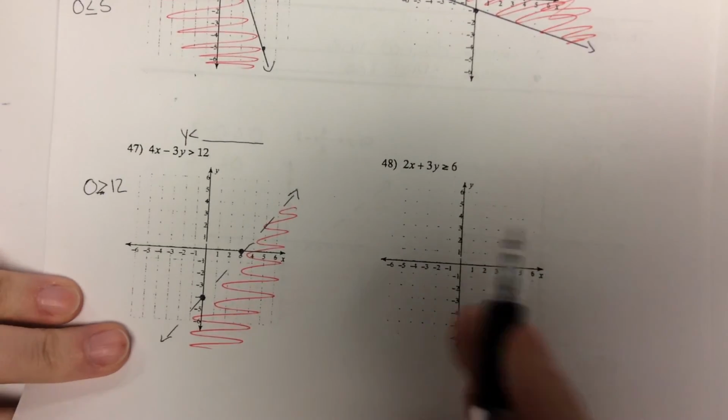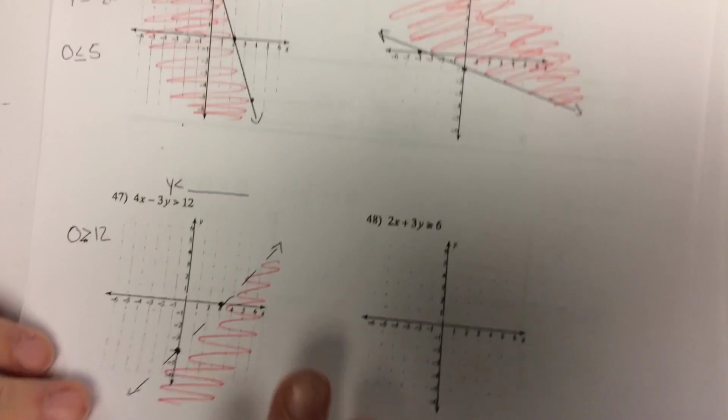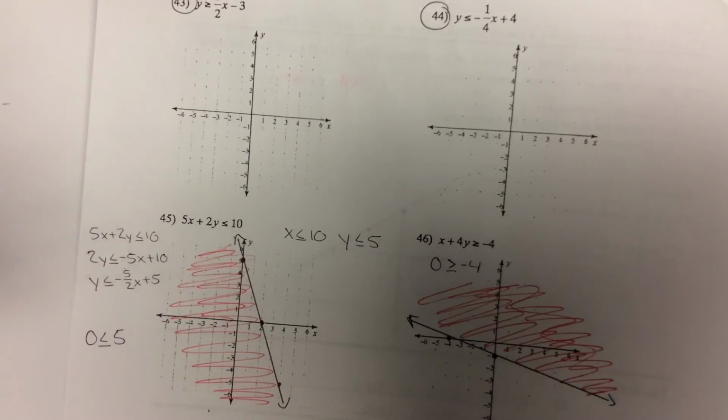All right, so 48 will work with the hideaway method, so go ahead and try it with the hideaway method, and don't forget about 43 and 44. I also left those for you. So you have 3 of them to finish.